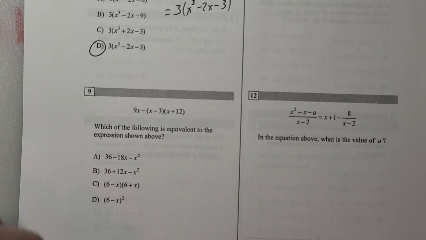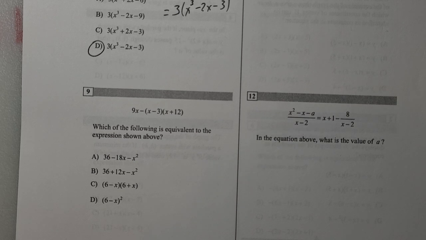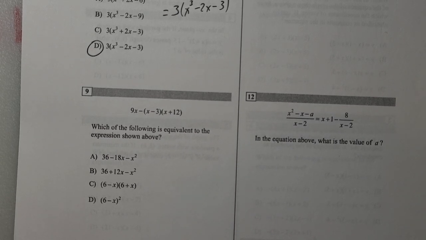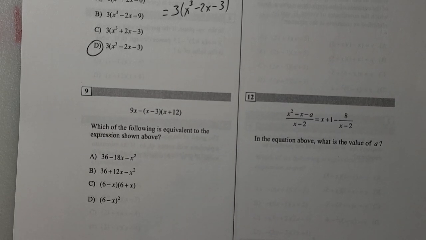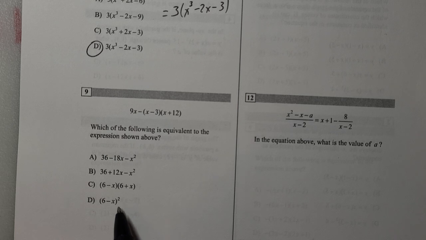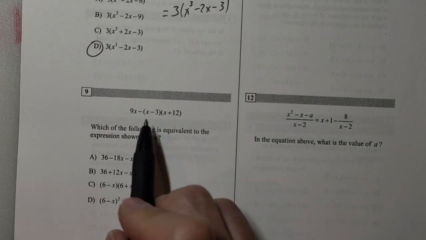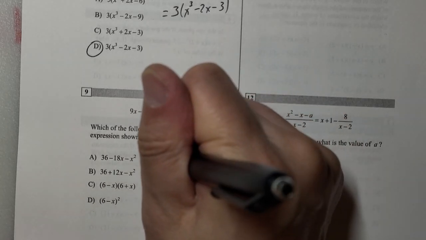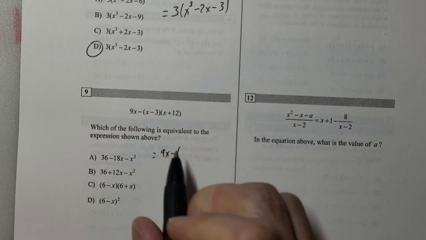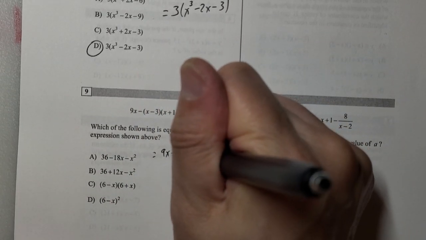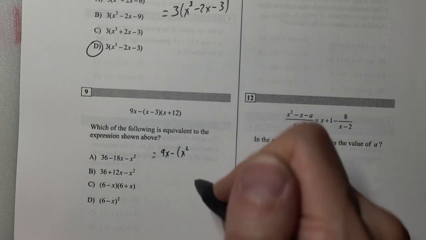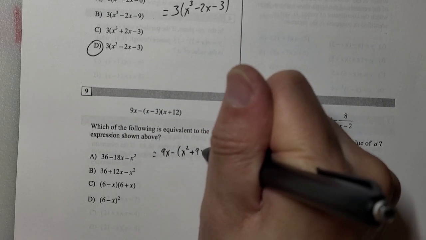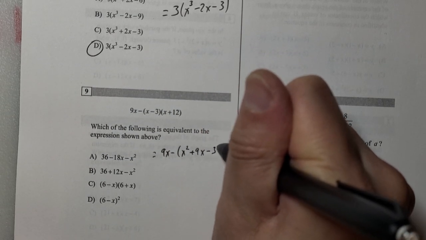Okay. Which of the following is equivalent to the expression shown above? The choices make it look like maybe we should expand it first because I don't see anything else that's factorable in this form at least. So it's equal to 9x minus parentheses. Let's FOIL that out. That'll be x squared plus 12x minus 3x. That's plus 9x. And then minus 36.